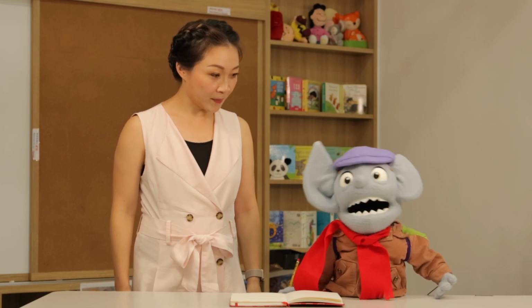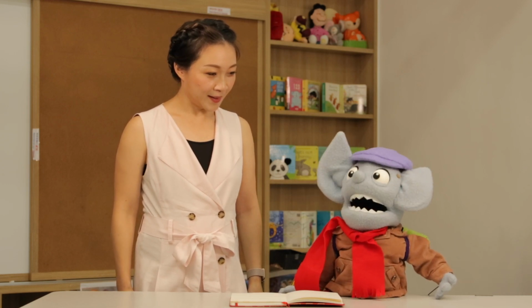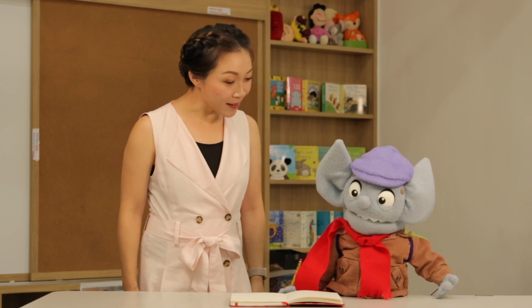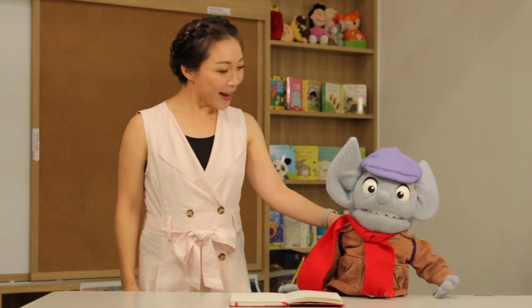Well, there you go. Those are the 5 parts to a plot structure. Yay! Thank you, Amy. No problem. I hope that was helpful. Let me know if you need anything else. Okay. Okay, bye for now.